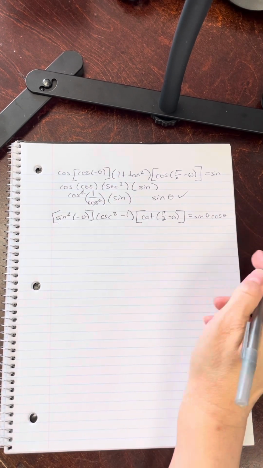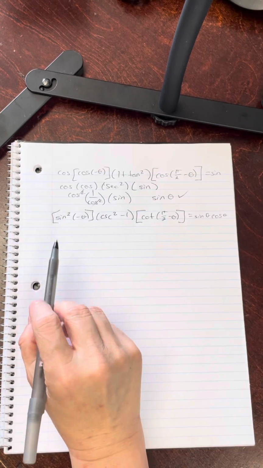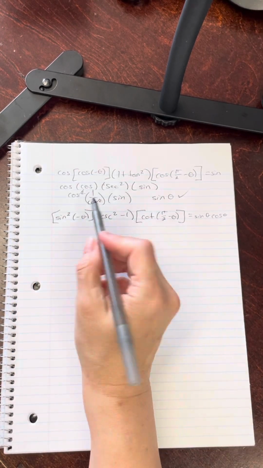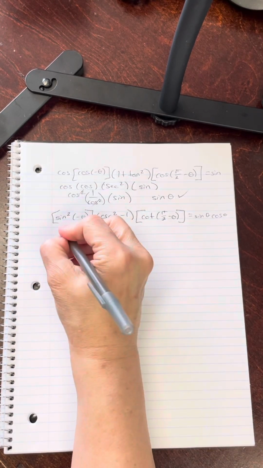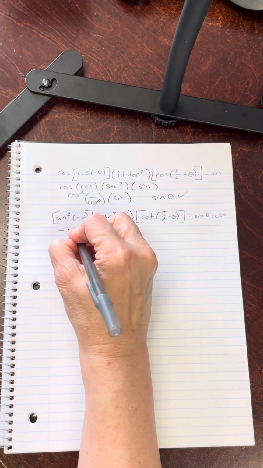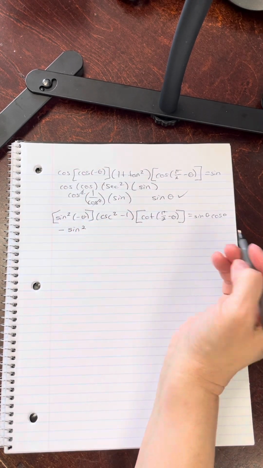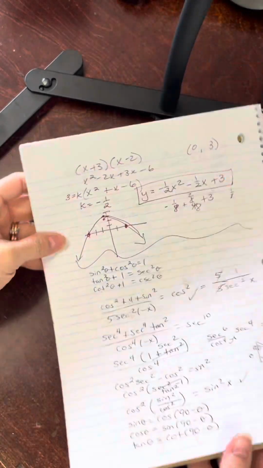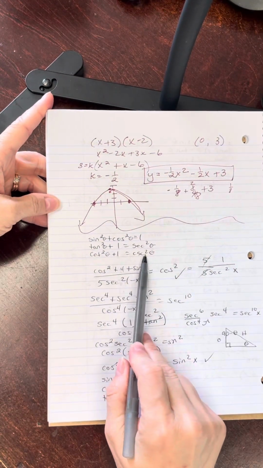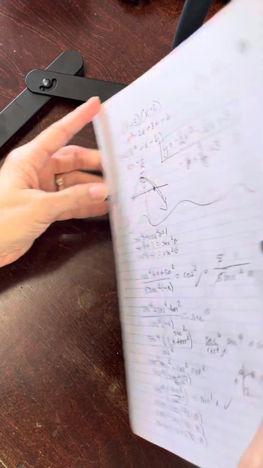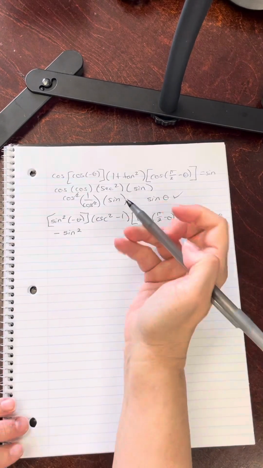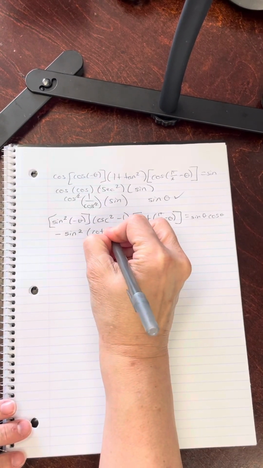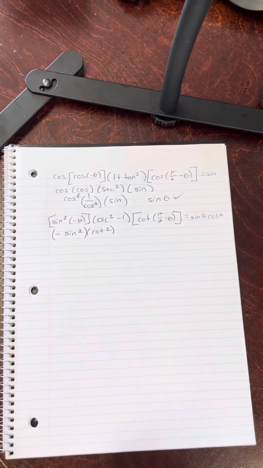I don't know why I wrote them here when I didn't write them in the other places where they weren't necessary, but that doesn't matter. Okay, so the sine with the negative means I put it out front, so it's negative sine squared. Cosecant squared minus 1 is cotangent squared. I'll put that in parentheses.